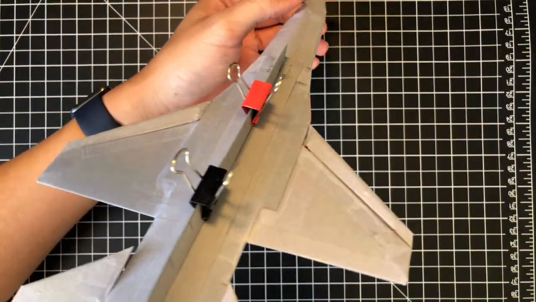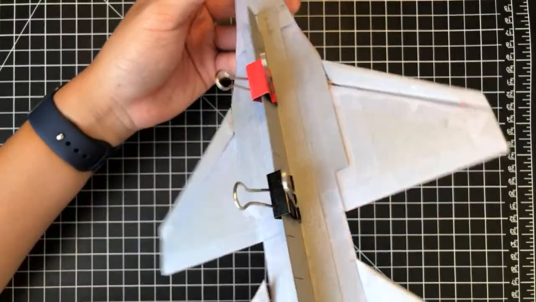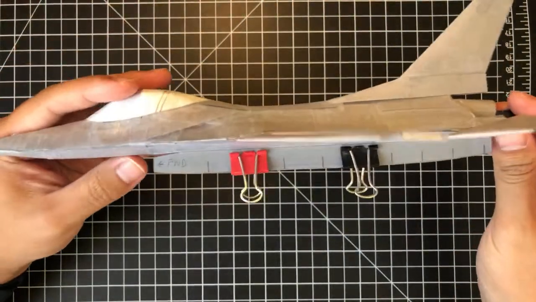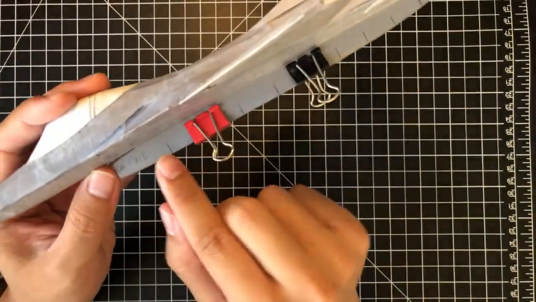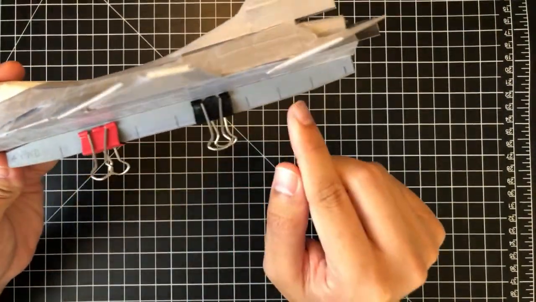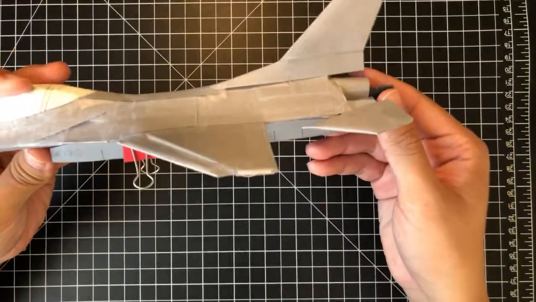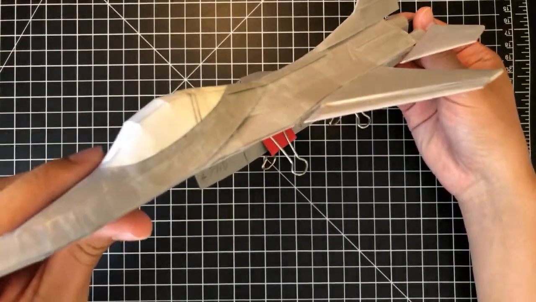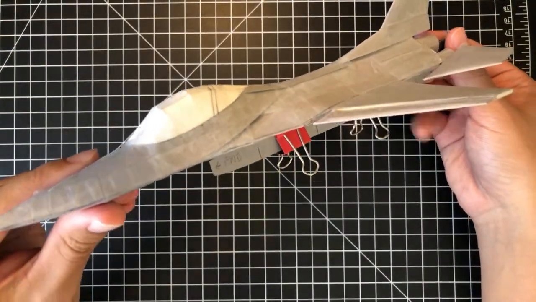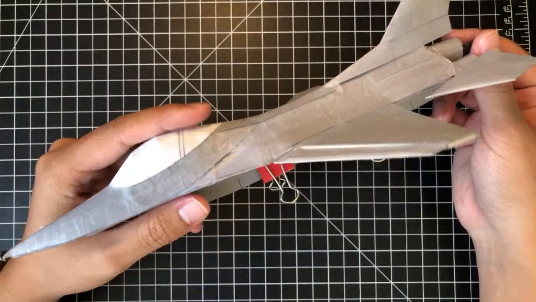So today the plan for this session is to actually create cross sections for each of these locations, which will hopefully help us loft a 3D structure similar to the top half of the aircraft here with the canopy.